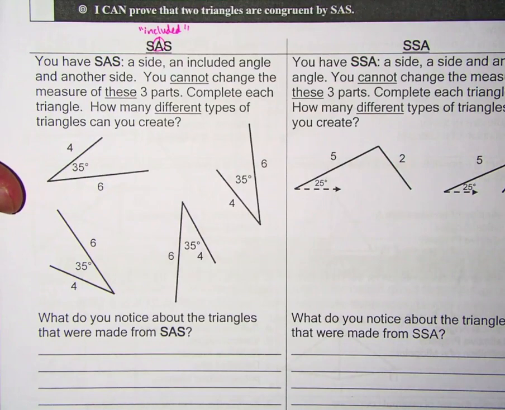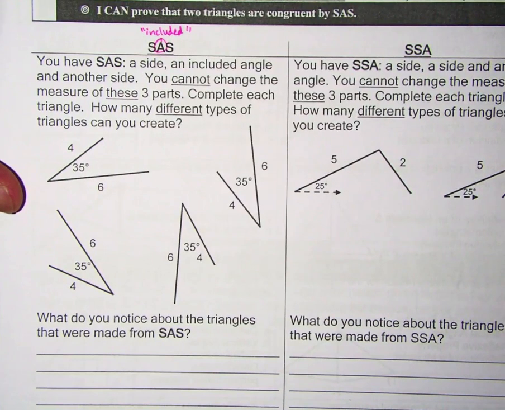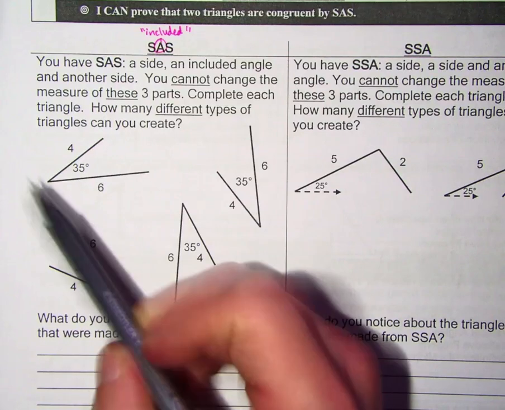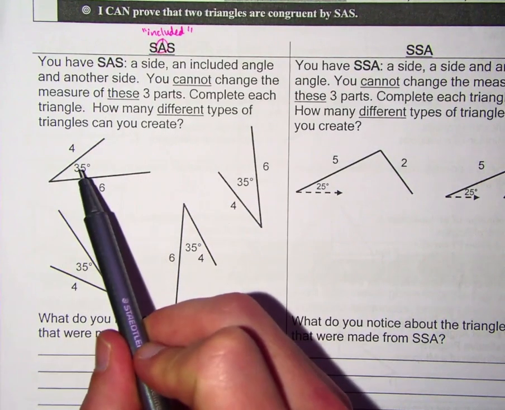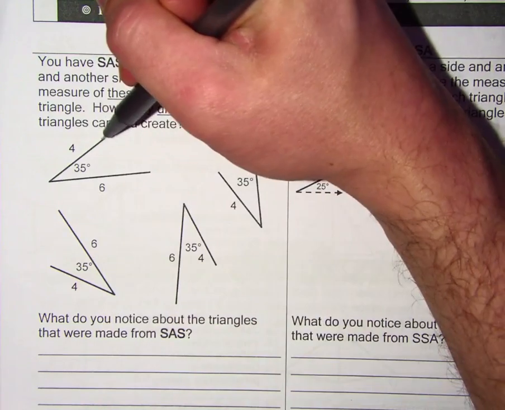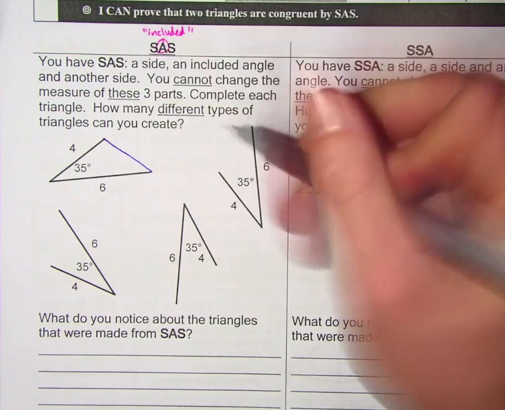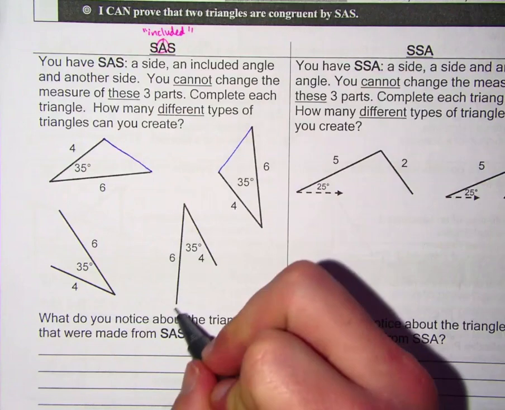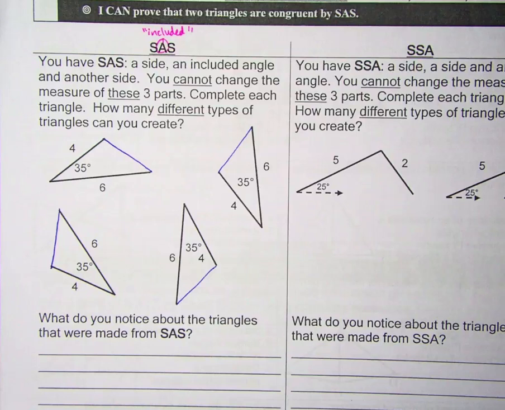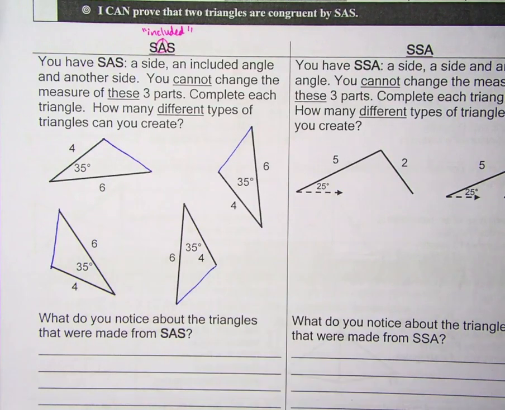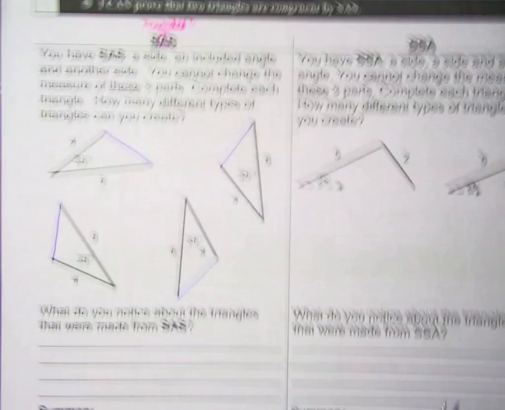How many different kinds of triangles can we make? Well, if we take a look, I can't change the length of this 4 or this 6, and I can't open this angle up anymore. It's stuck at 35. So the only thing I can do is kind of close these triangles. And no matter how I try it, I can't make this segment that I'm sketching in any longer or shorter. They all have to be the same. And so I'll rotate or reflect.